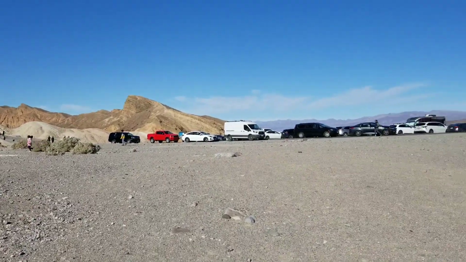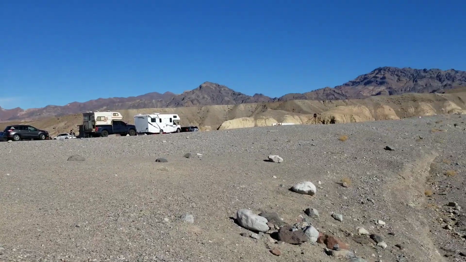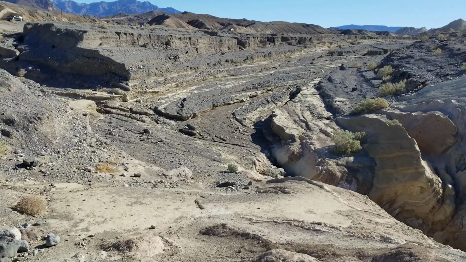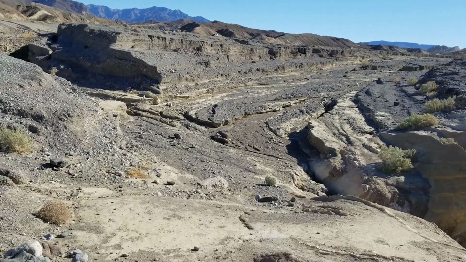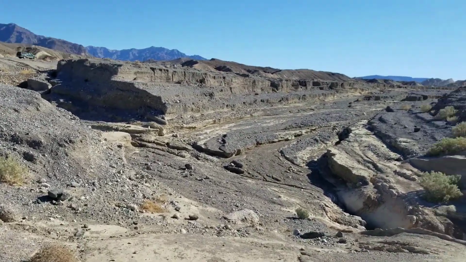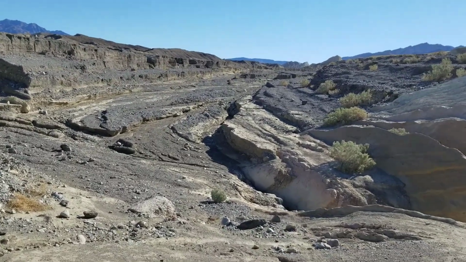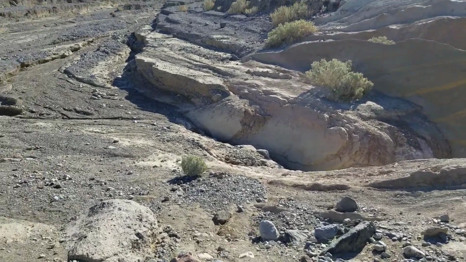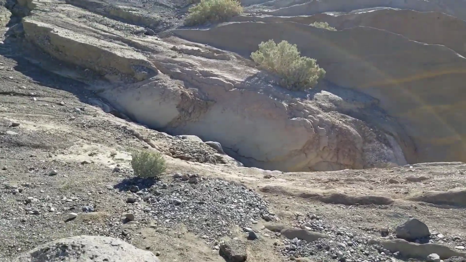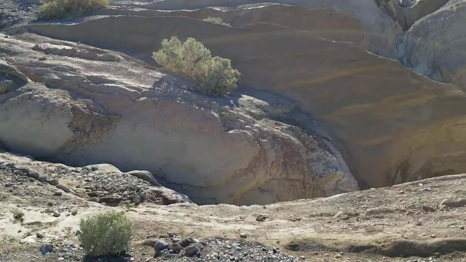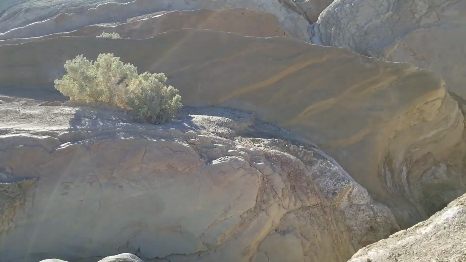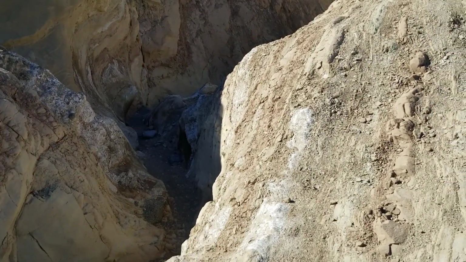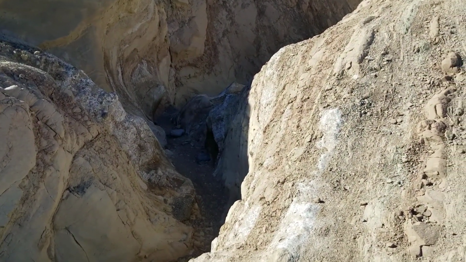Here's the Zabriskie Point parking area, but what I wanted to point out here was this wash looks like the upper section of that large wash I was in. Let's just see what things look like here from above. Yeah, let's go down this way just a little bit.